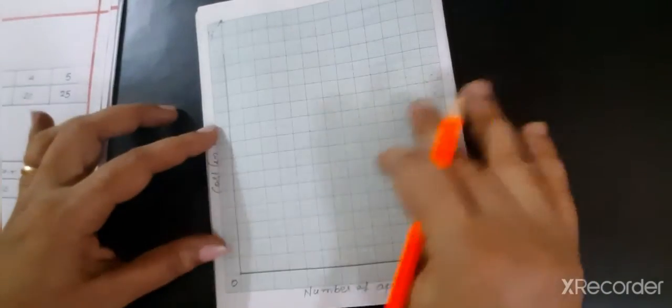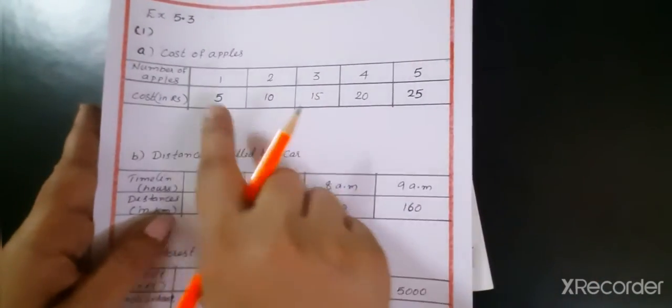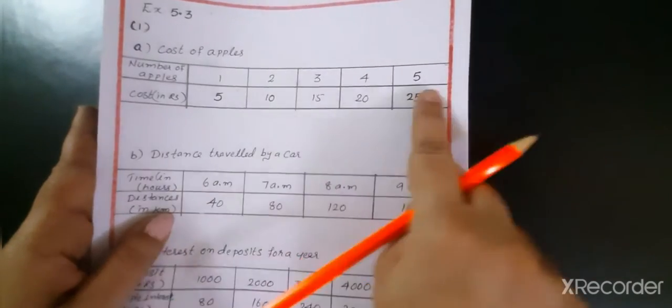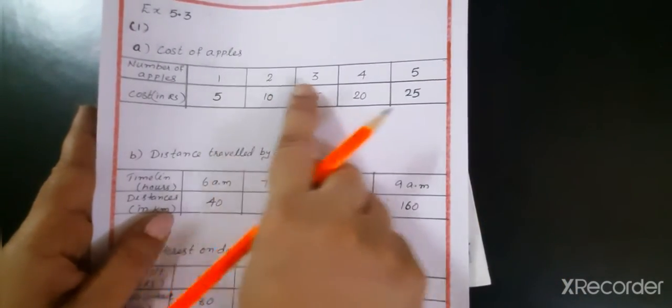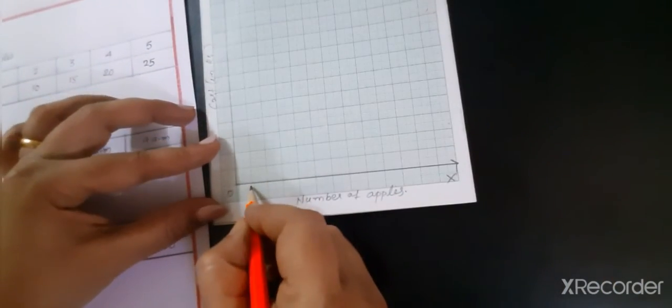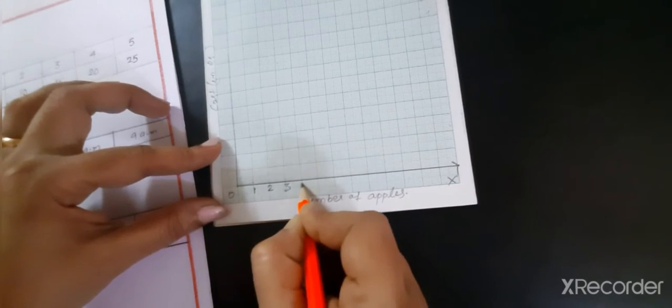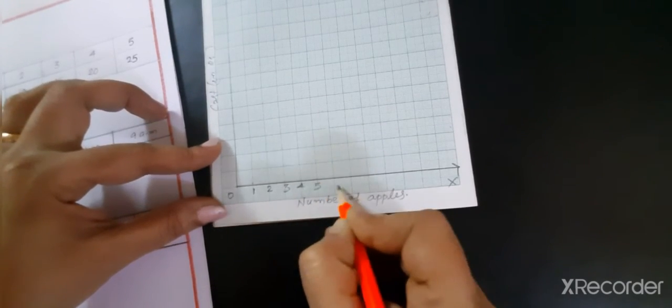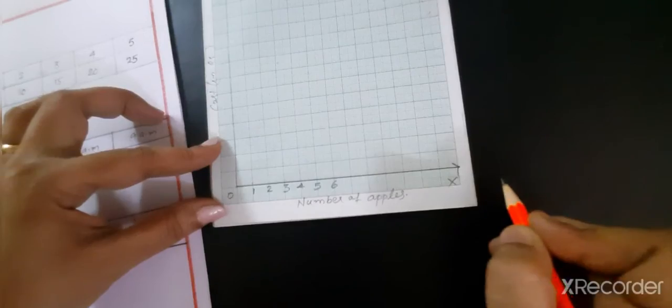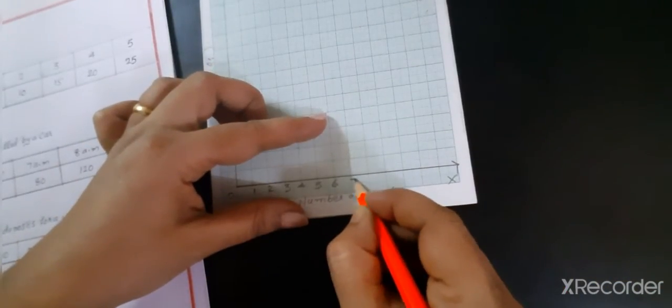Here we have the values 1, 2, 3, 4, 5. It is continuous and one digit gap only. So just we can mark it as 1, 2, 3, 4, 5, 6. You can continuously mark it like this, up to 7 or 8.